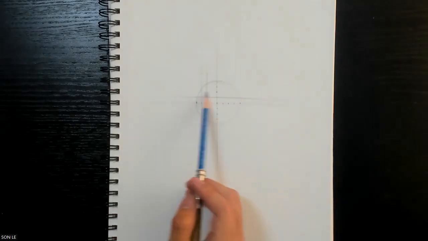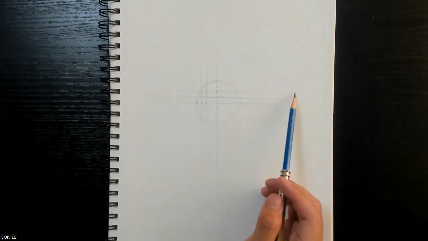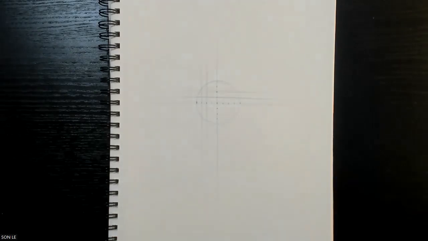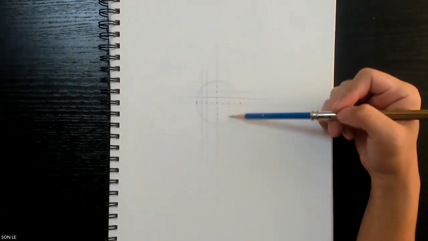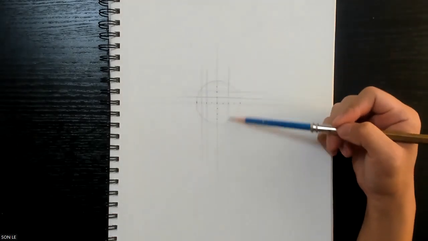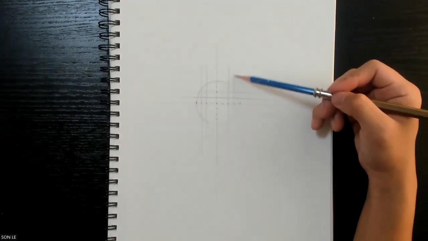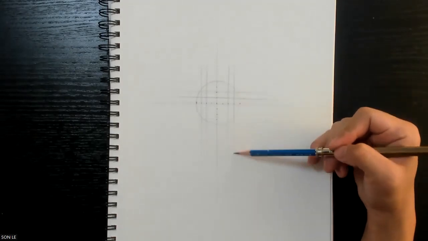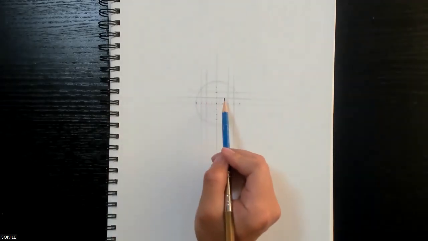We draw a horizontal line that passes the second mark on the top radius. We draw two vertical lines that pass the second and the third marks on the right radius. Because the otter is looking to the left, so the left eye will be smaller than the right eye.